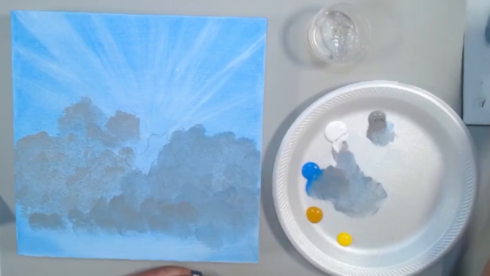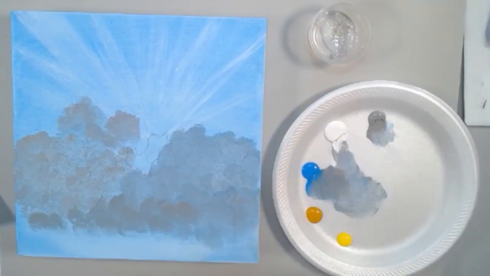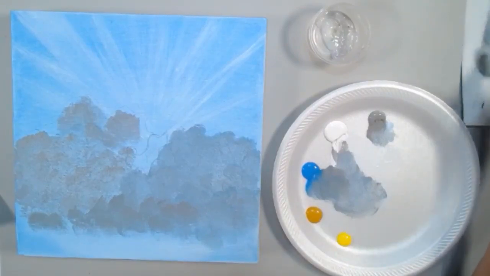Okay, now, question is the mop better than the scruffy? For this type of cloud, yes. It's my preferred brush, and I'm very happy to use it.